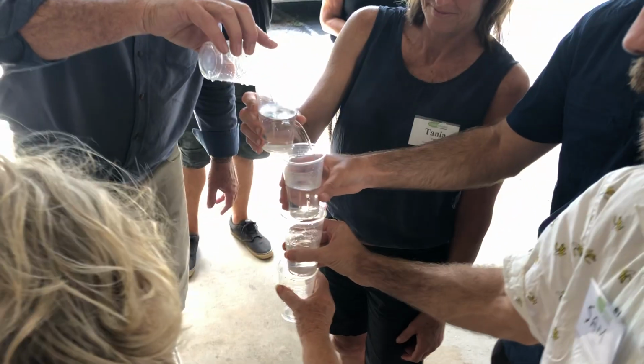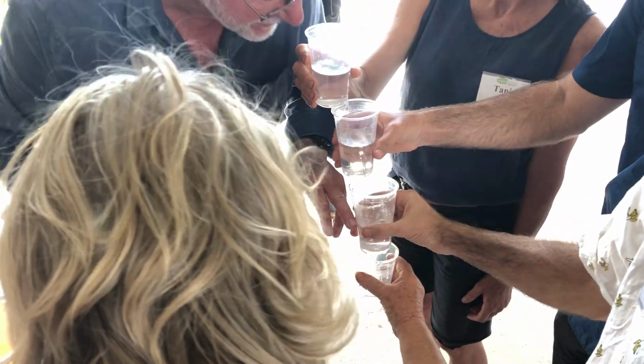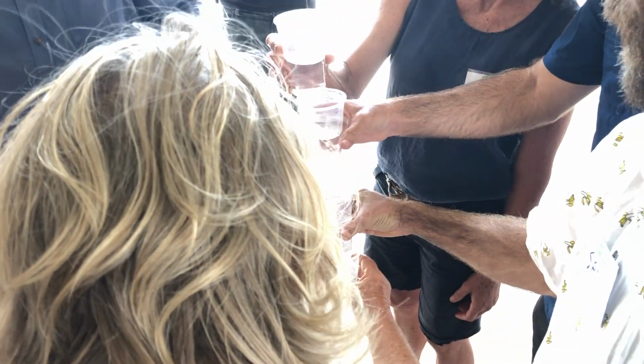Where is his hole? I think you have to then cut it. Where's your hole? He's got his finger over it, has he? Sounds like a mining company.